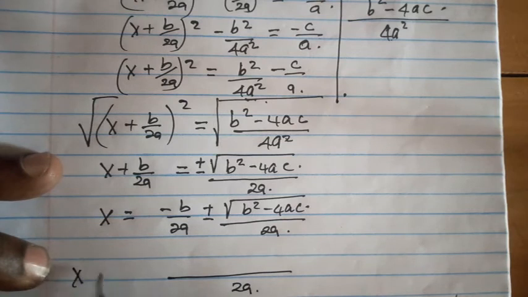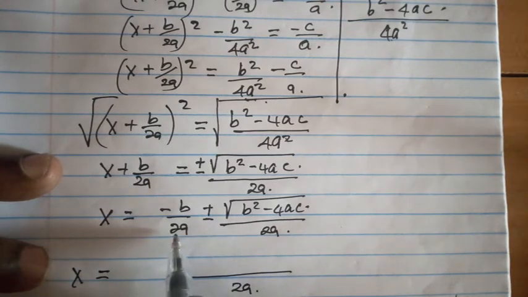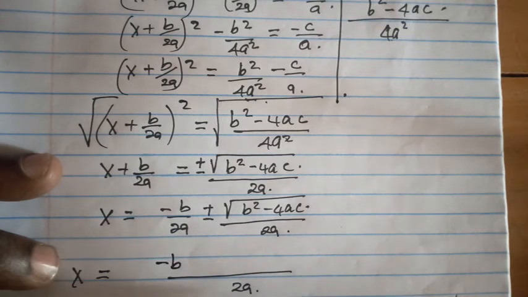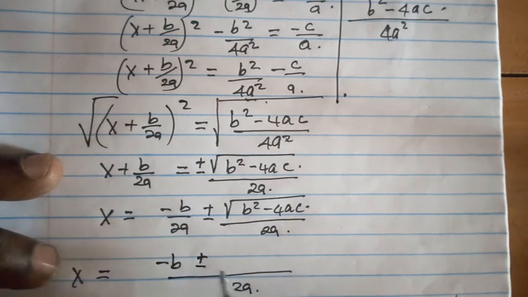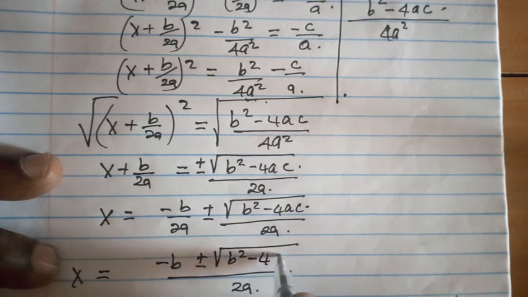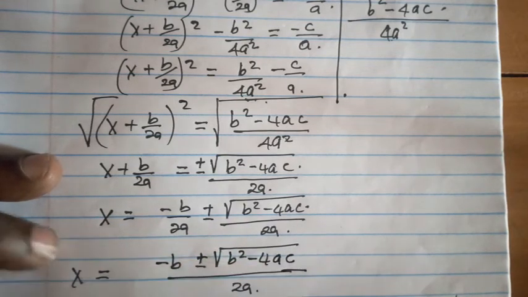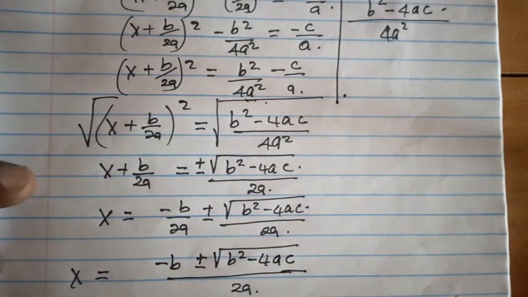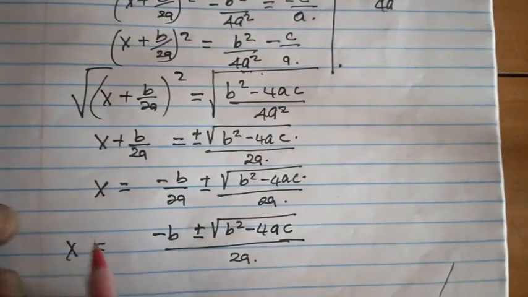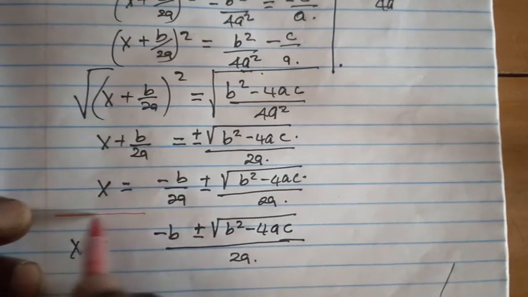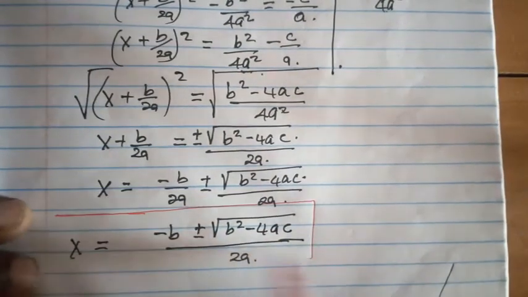So x is equal to 2a divided by 2a is 1, 1 times minus b is minus b, and 2a divided by 2a is 1 times whatever was at the numerator, b squared minus 4ac. And that is now the quadratic formula. We have been able to derive the quadratic formula.